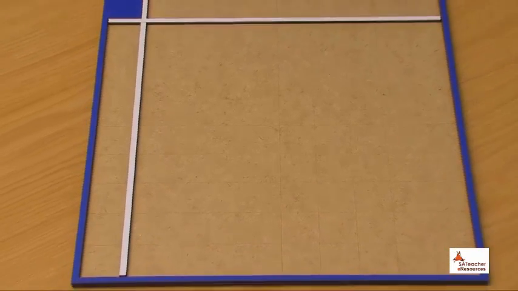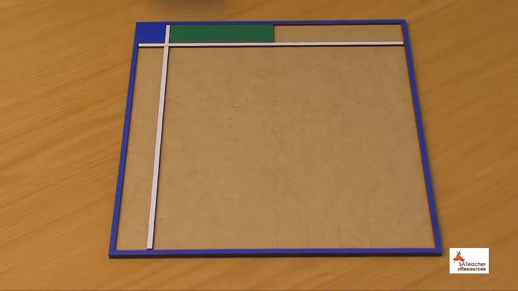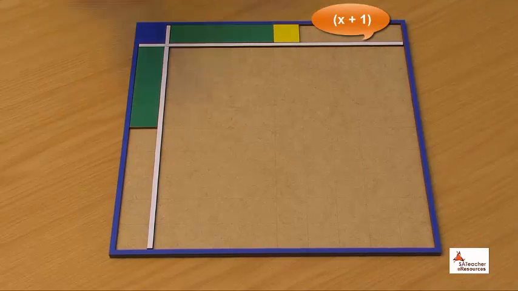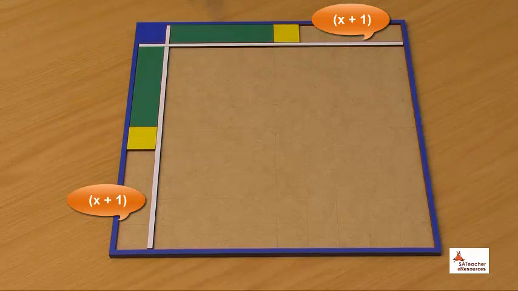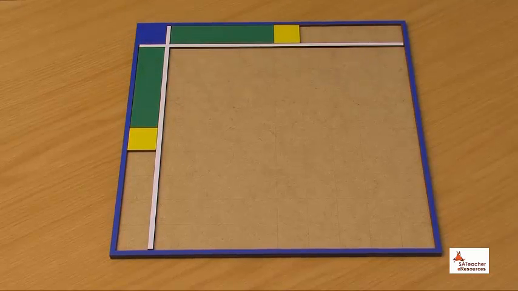So let's look at the binomials. What we're going to do is, this represents x. So we're going to say x plus 1. And on this side, we're going to have x plus 1. So what do we know? We know if we're going to multiply x plus 1 by x plus 1, and we're going to pack it out with blocks, it must form a rectangle or a square.